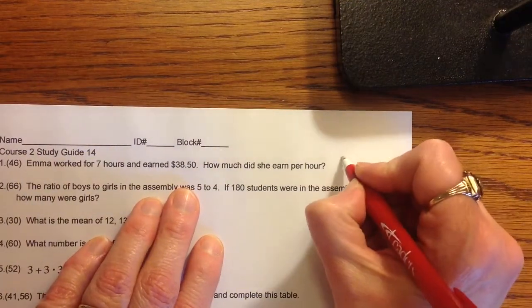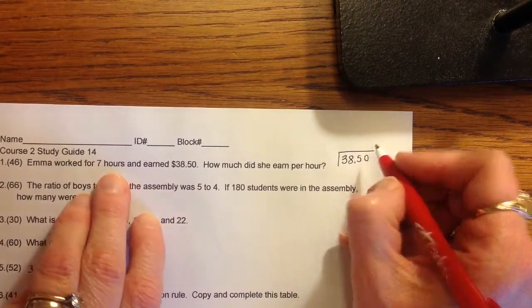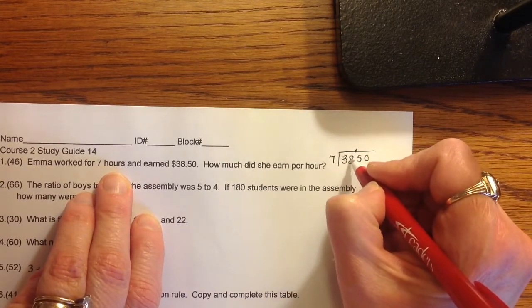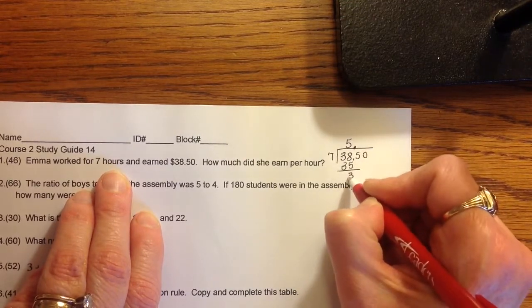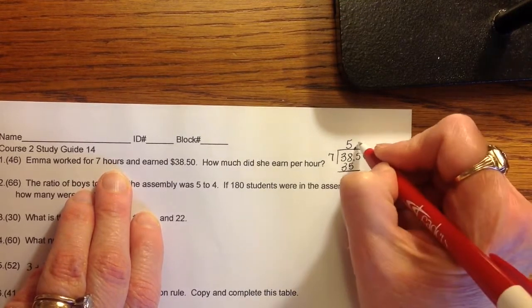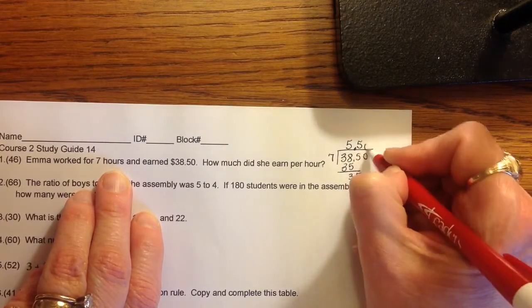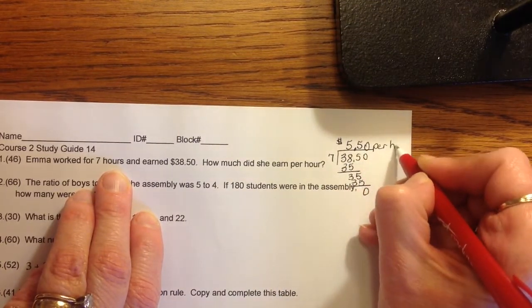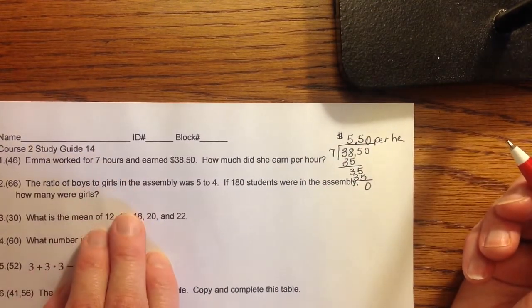Well, let's take her salary, which is the $38.50, and that was her total salary, and divide it by the number of hours. And I'm going to go ahead and bring the decimal up. 7 won't go into 3, but it goes into 38 5 times. Subtract, you get 3. Bring in your 5. It goes into 35 again 5 times. And then 7 goes into 0 0 times. So she made $5.50 per hour. And if you multiply that by 7, you'll get the salary of $38.50.